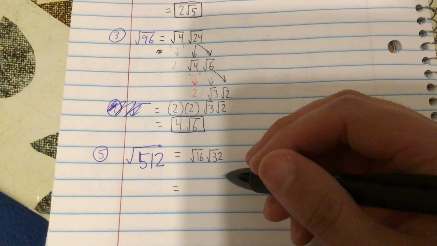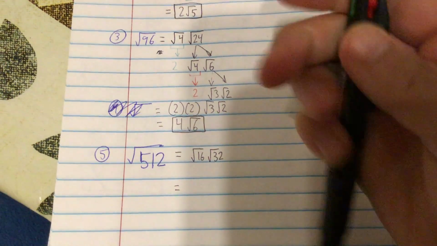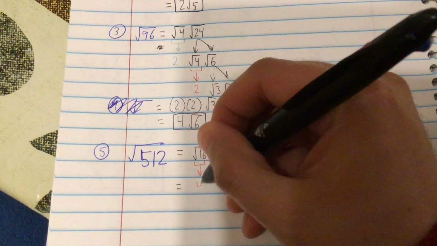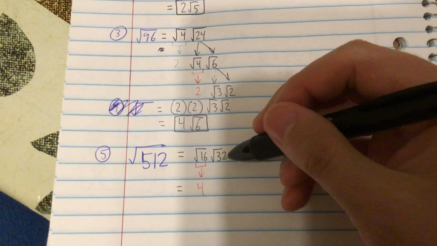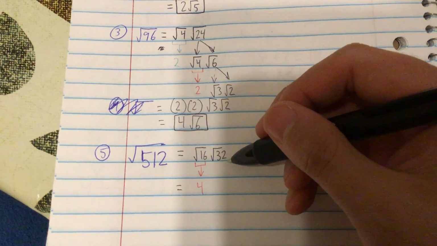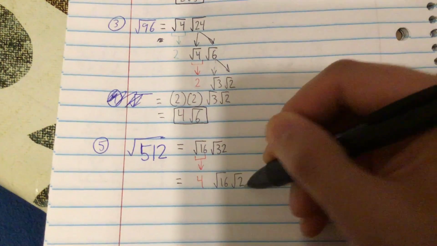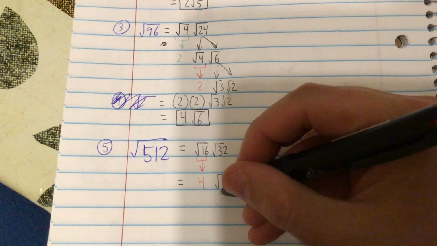So there's a variety of ways I could go about this. Actually, you know what? I'll show you the straightforward way. I would bring this as a 4. And now there's a variety of ways I can manipulate radical 32. You see, I like radical 16 times radical 2 because the square root of 16 is 4 as well.